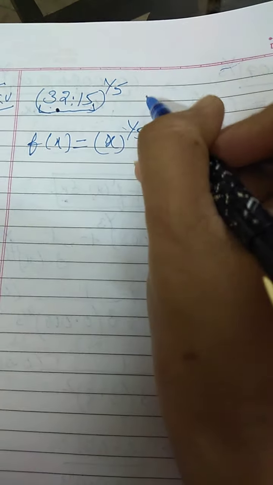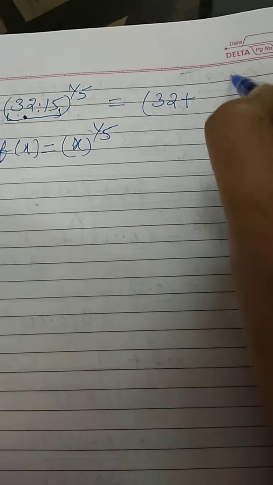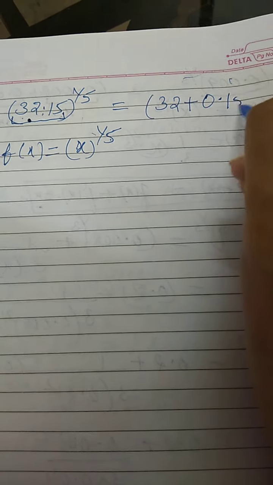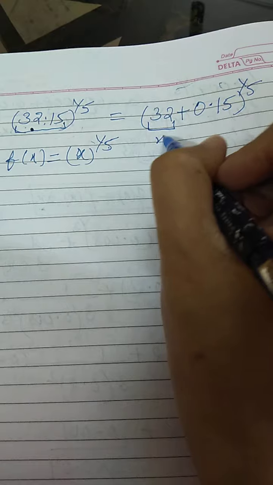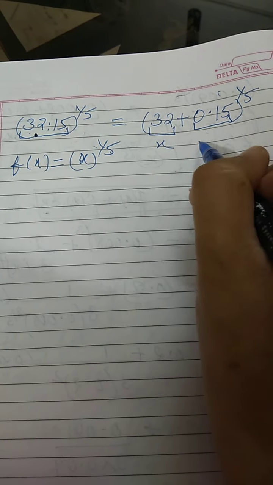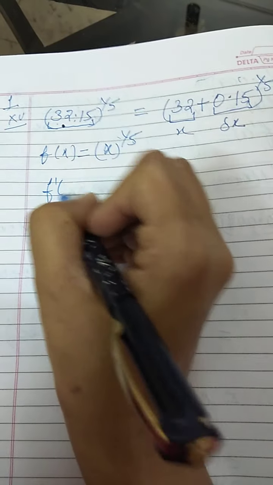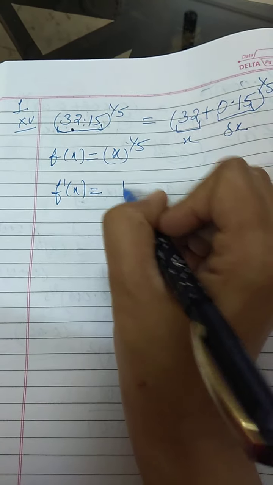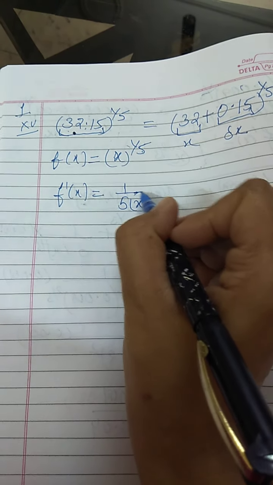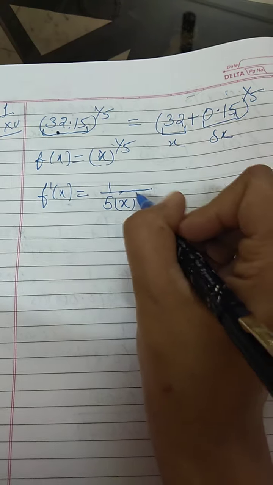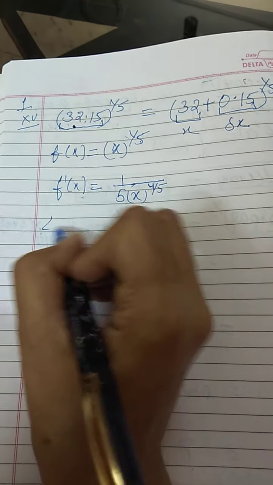So this number we can write as 32 plus 0.15 whole power 1 by 5. So this will become x, and this is our increment del x, and f dash x you can calculate, it will be 1 by 5 into x raised to power 1 by 5 minus 1, that is minus 4 by 5, so that 4 by 5 will come in the denominator, right?